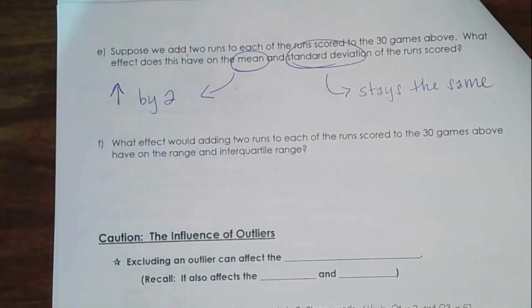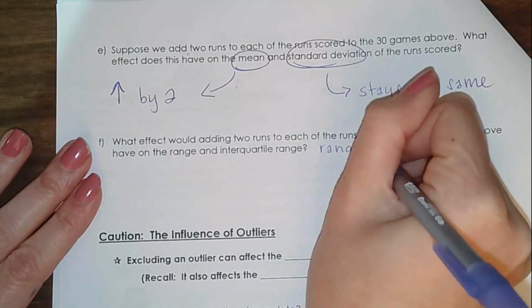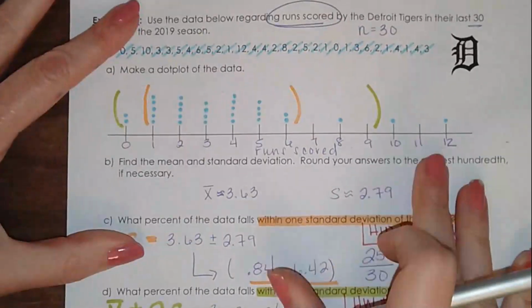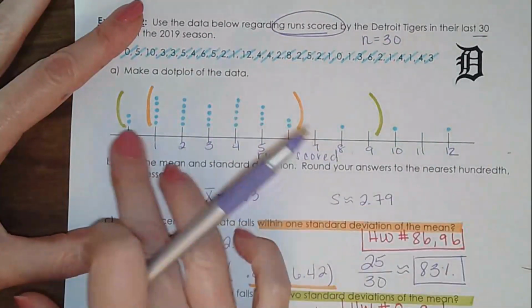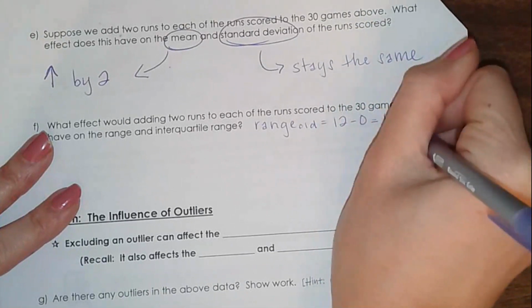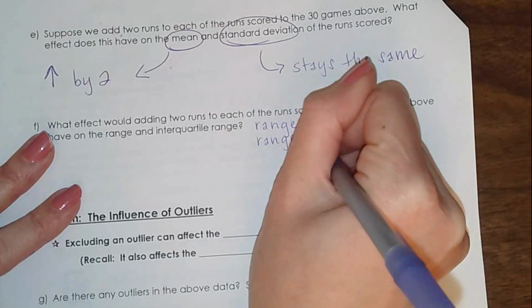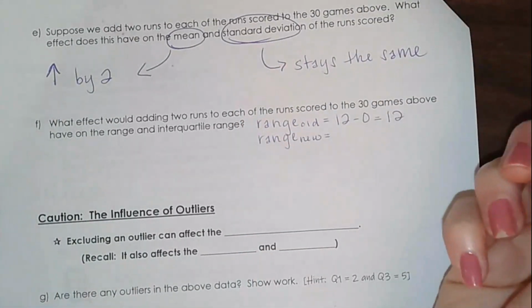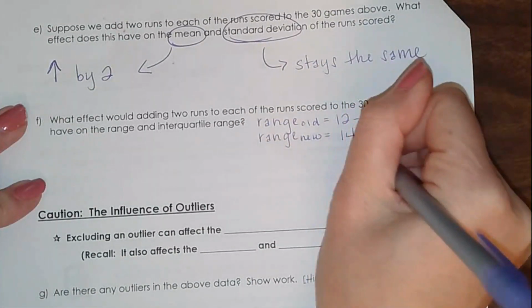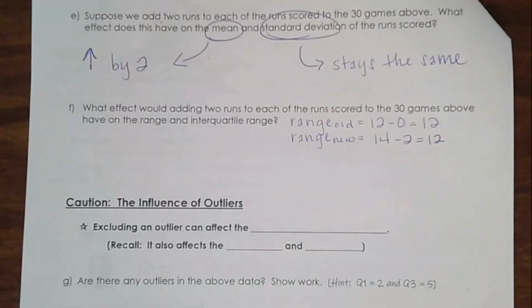Let's think about this. Your old range, well, my old max was 12. My old min was 0. So 12 minus 0, my old range was 12. If I add 2 to all the data points, what's my new max? 14, what's my new minimum? Guess what my range still is? 12. So the same thing goes for IQR.